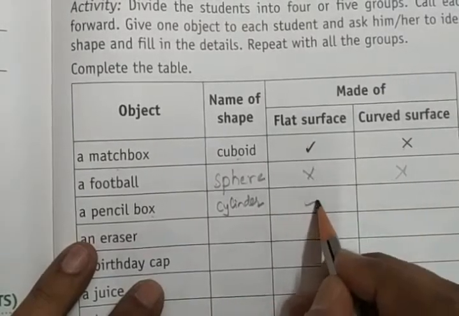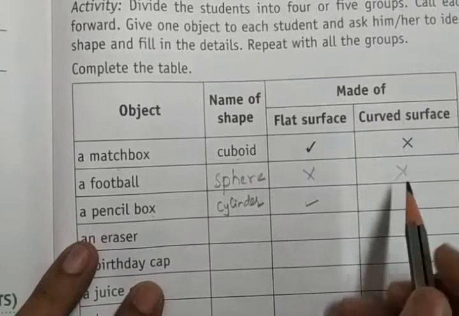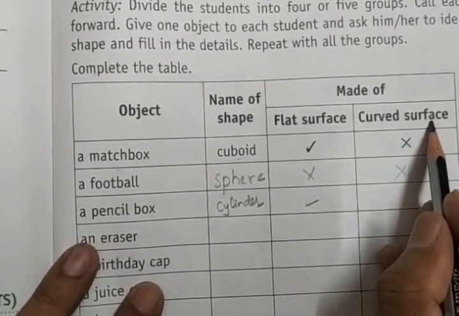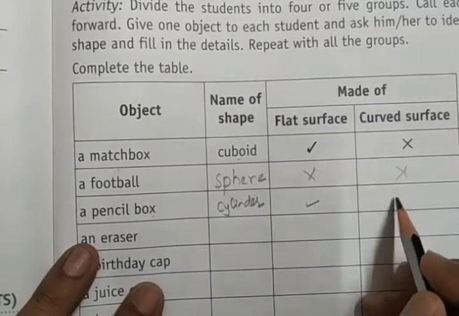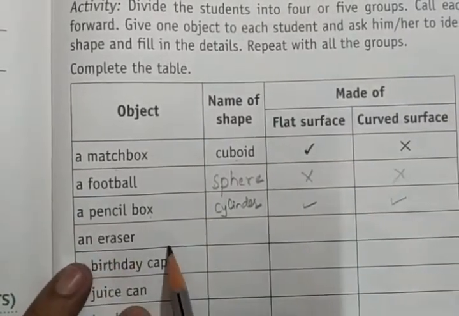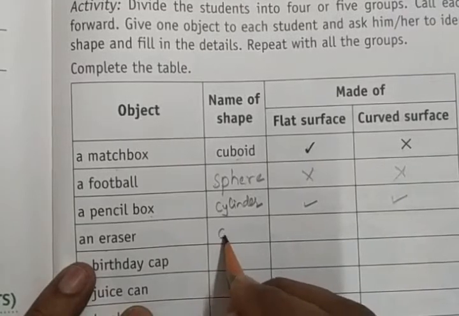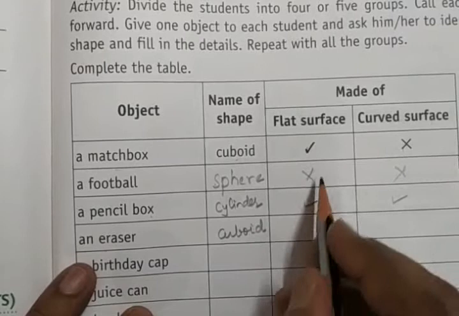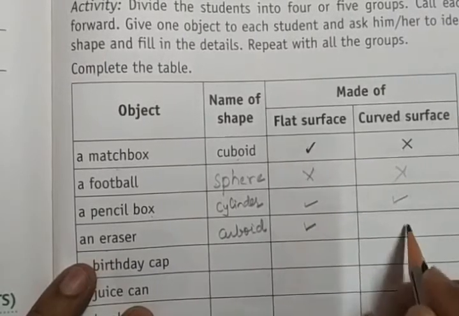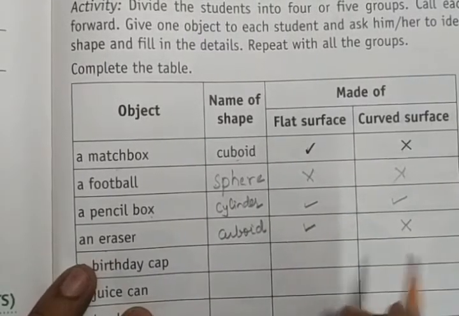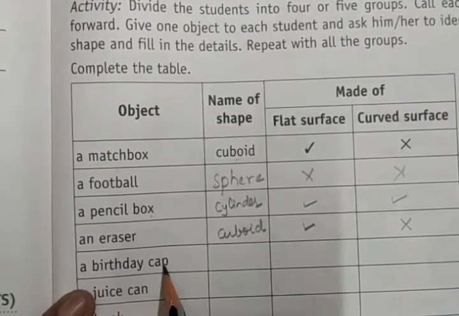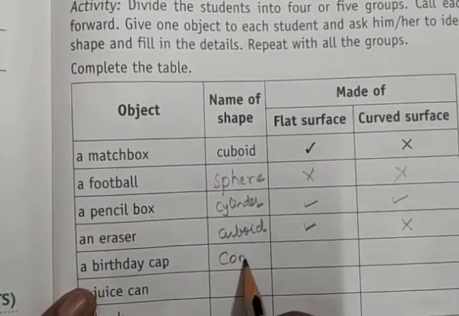Flat surface, yes, both the sides we have a flat surface. And curved face, yes, curved face. An eraser, a cuboid. It has a flat surface, no curved surface. A birthday cap is cone-like.